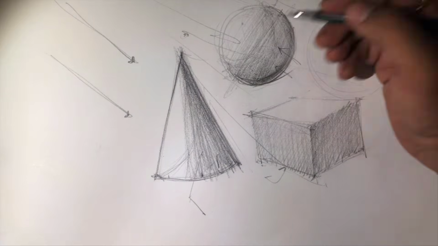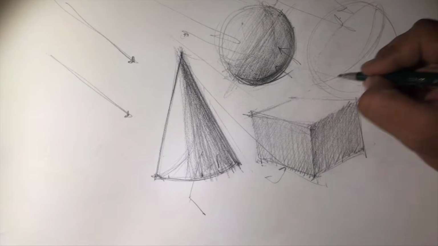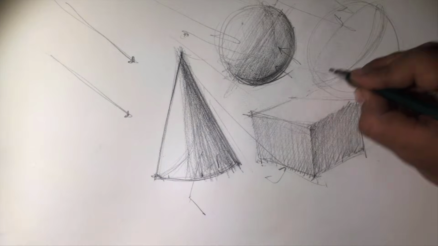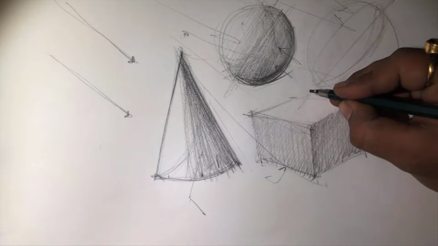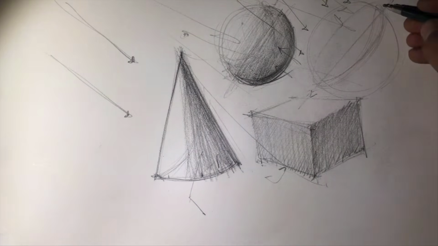If you are seeing it any other way, then you'll always see a shadow like this. This straight line is still perpendicular to the light coming from wherever it is coming from, but what you see is this side.